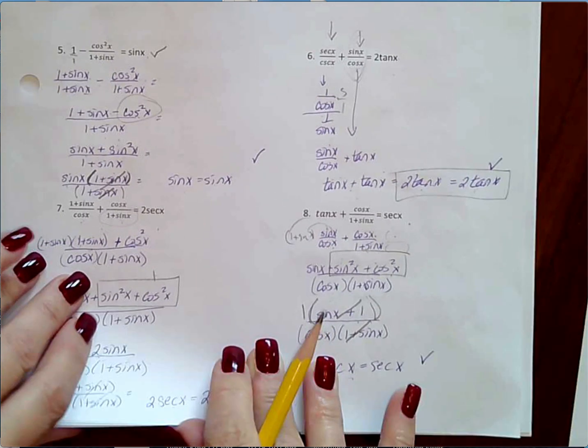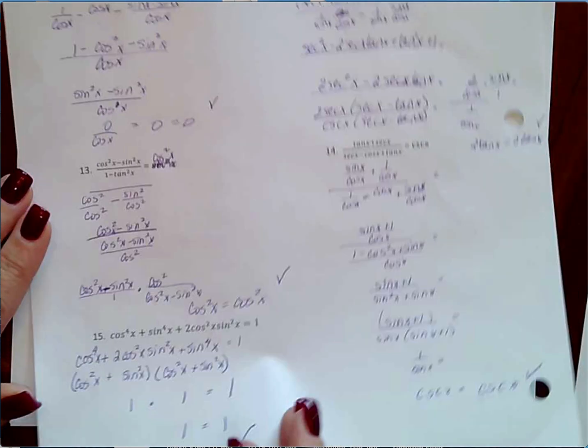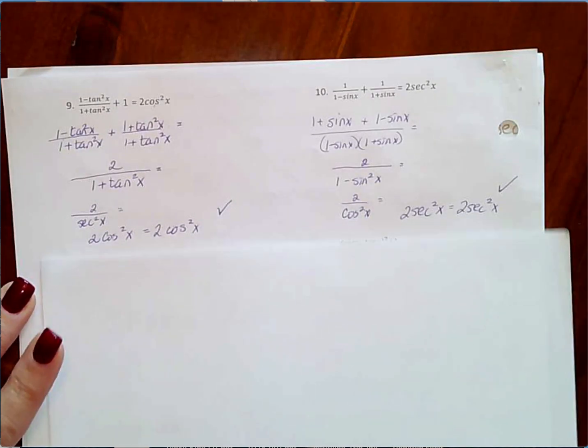Okay. About 7 or 8 minutes in. Let's keep going. I'm going to get through these quickly. Number 9, and 10. Let's focus on those.